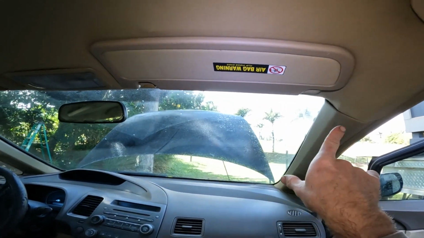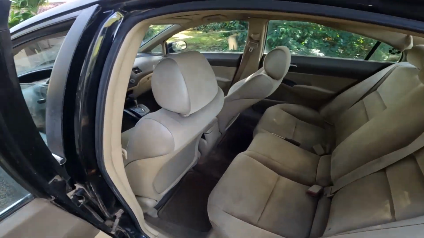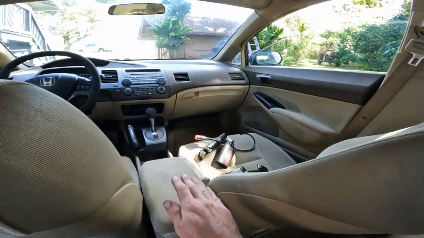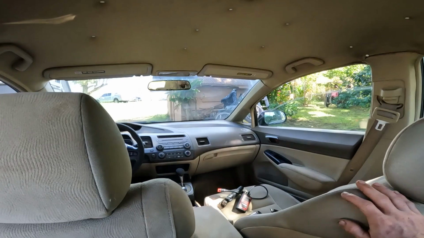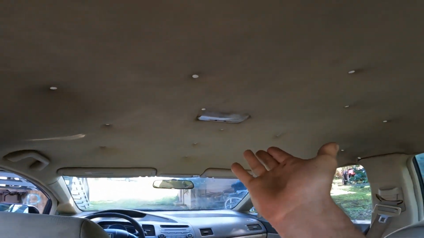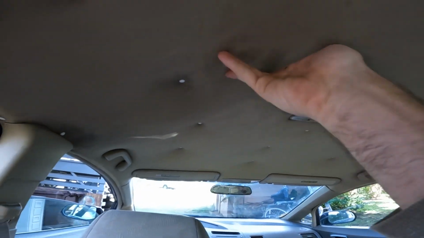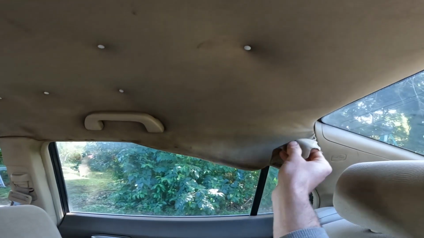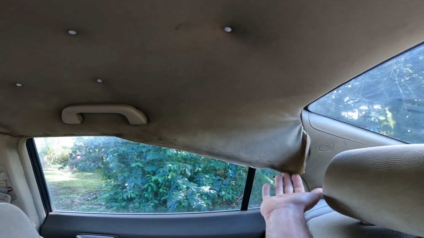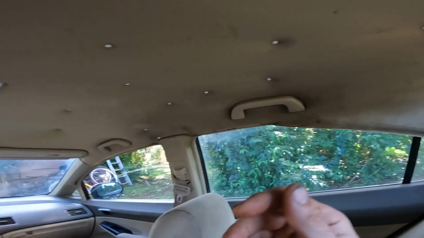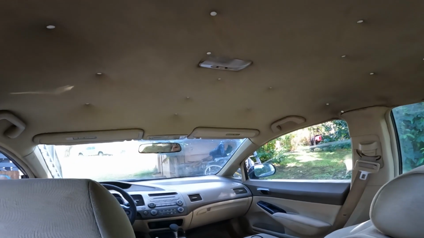Nice. Moving on. So the inside of this car, I deep cleaned already. It's in much better shape than it was, but the headliner is a little rough. Somebody put all of these little pins in it, which is holding it up pretty good, except right here. So that's flapping in the wind. Let's try to make it as good as possible without having to redo the whole top.